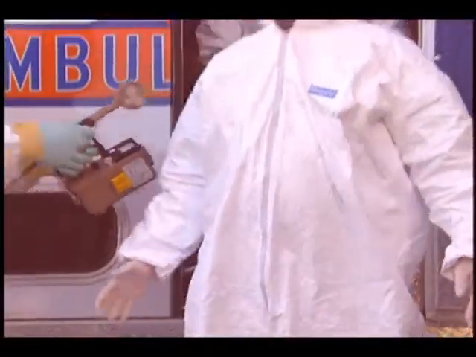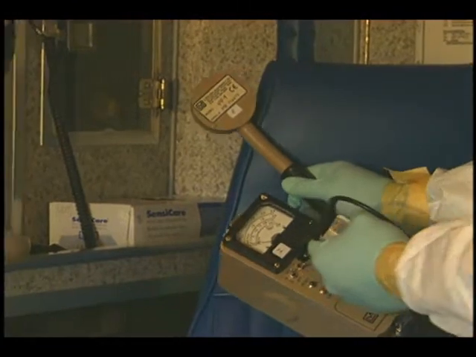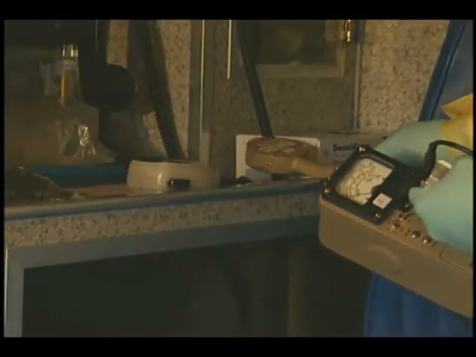After being surveyed, and as a matter of precaution, a shower and change of clothing is recommended for ambulance personnel. The ambulance crew and their equipment return to regular service only after they have been surveyed and decontaminated if necessary.